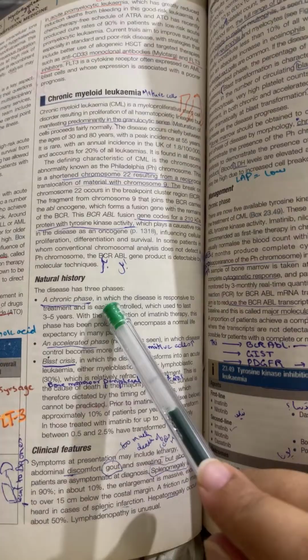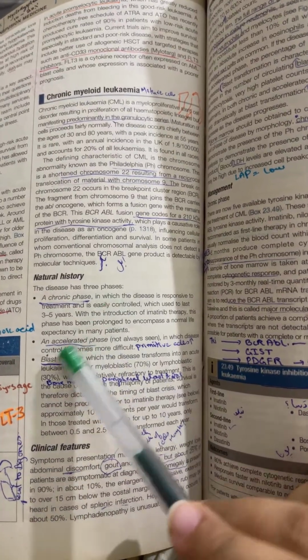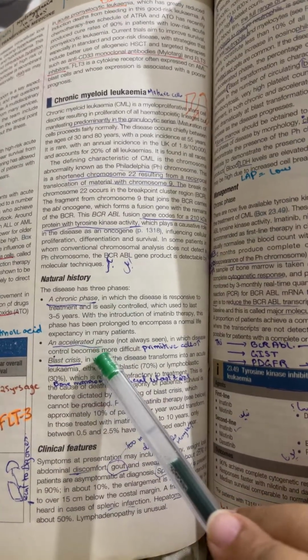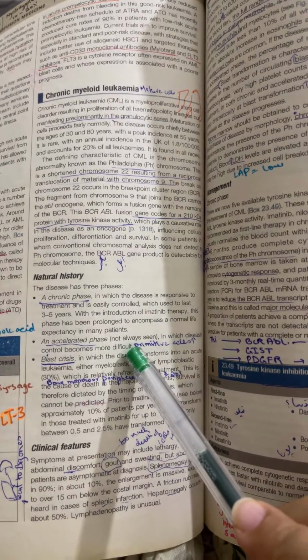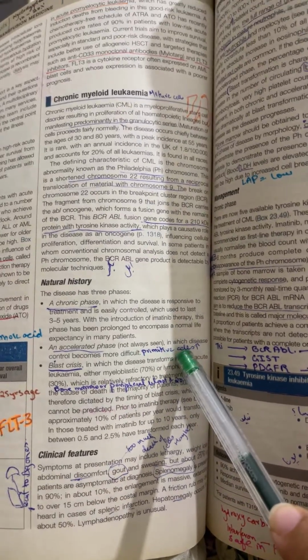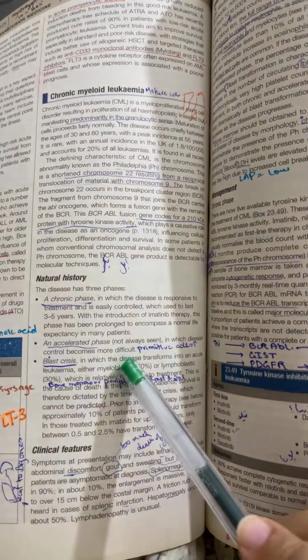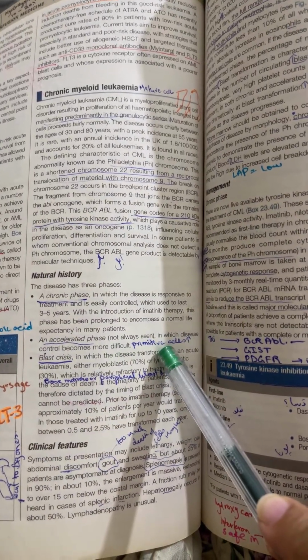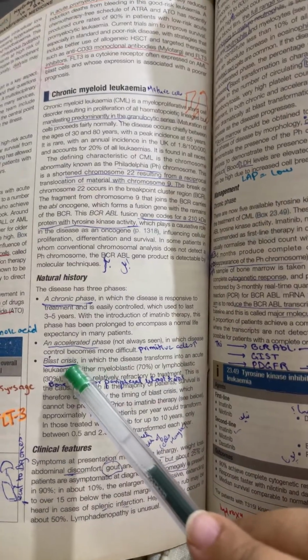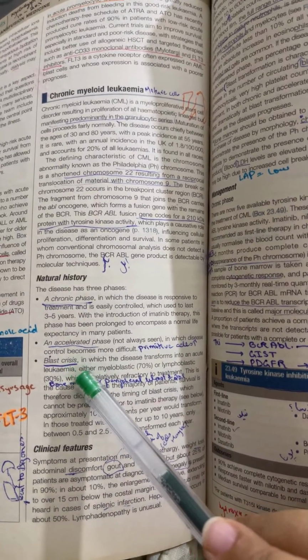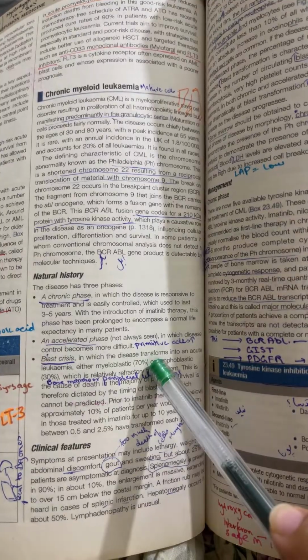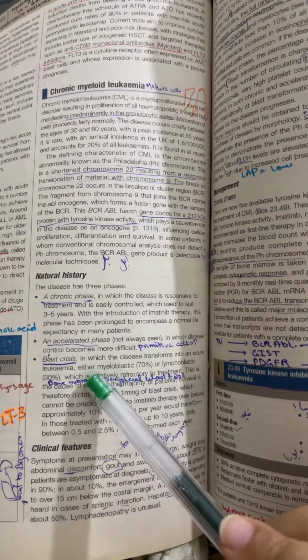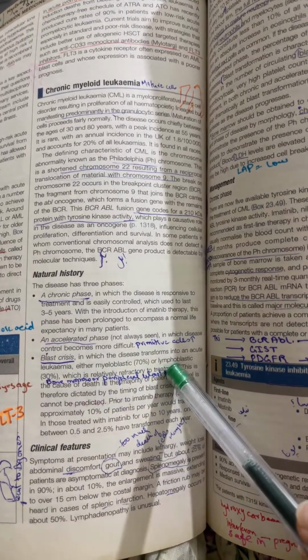So it has 3 courses. First of all, it can be a chronic phase. Then there is an accelerated phase, which is not always seen because it's very fast. Disease control becomes more difficult and there are more primitive cells in this phase. And then it is converted into blast crisis, in which the disease transforms into an acute leukemia, either myeloblastic or lymphoblastic.